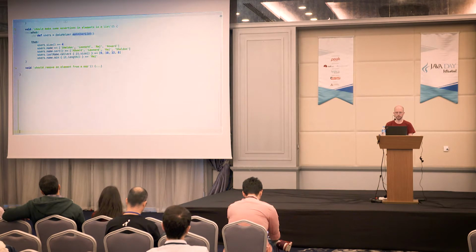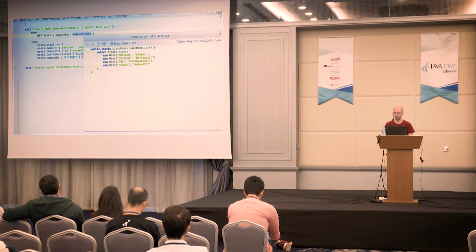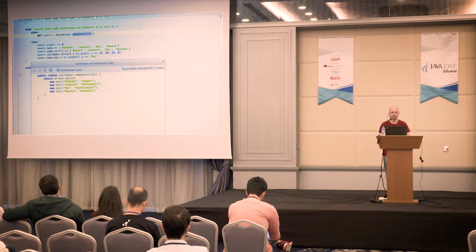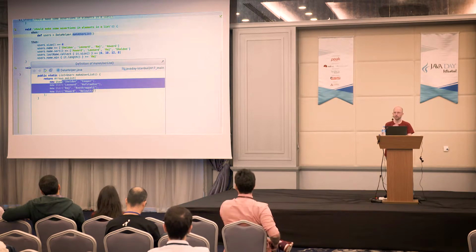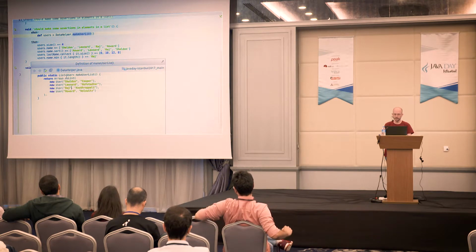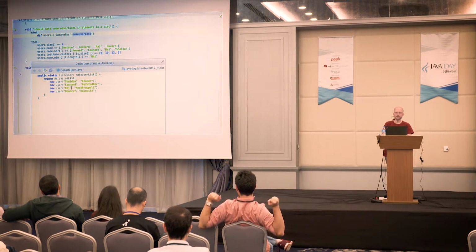So let me do this, and I'm going to just put this here. The first thing that we can test is that the size is 4, because there are 4 users in this list. Then we can check that the names of the users in that list are Selvo, Leonard, Rajan, and Howard in that particular order. Then we can sort the names alphabetically by default.